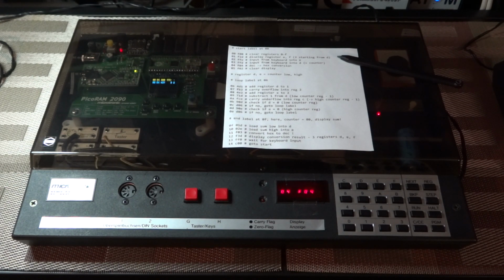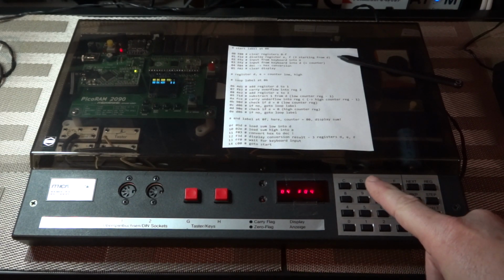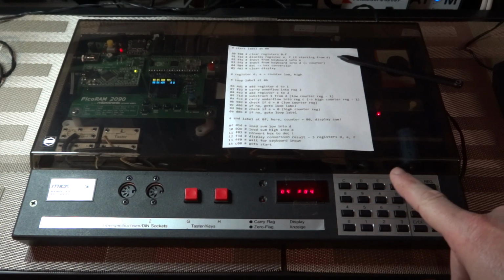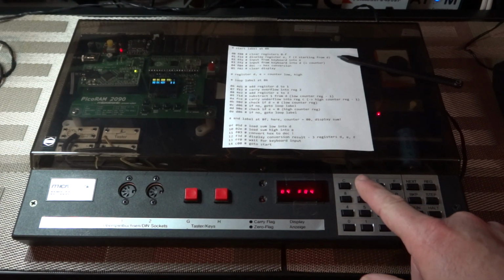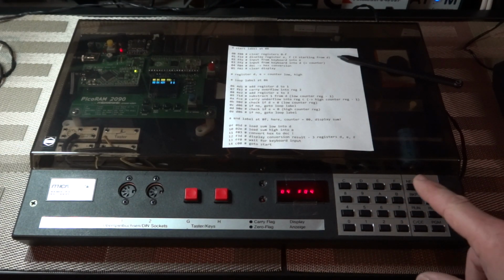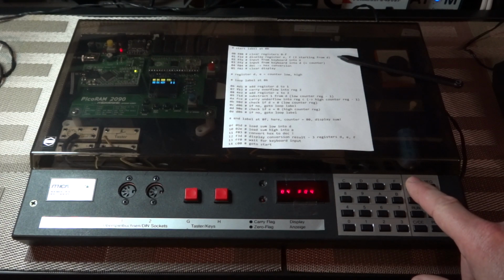So if we input 06, then of course it's still 06. But if we input 15, then we would have 1 in E and 5 in D from our keypad input that we just entered, and then F04 would convert this into 0F, and then we can do arithmetics with it.